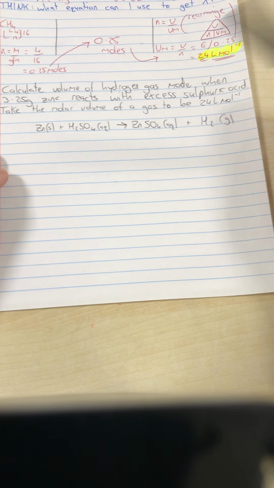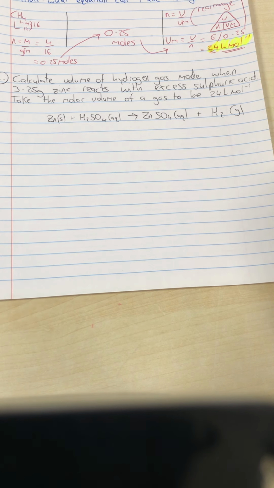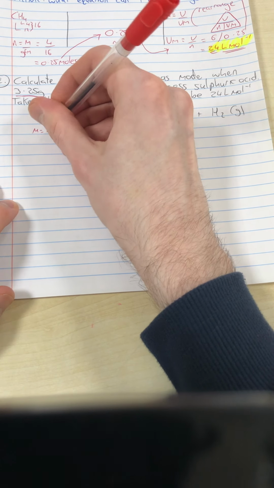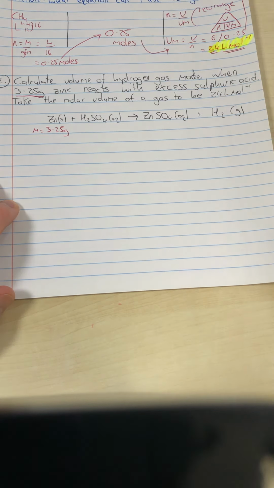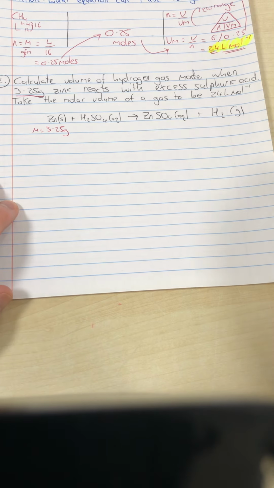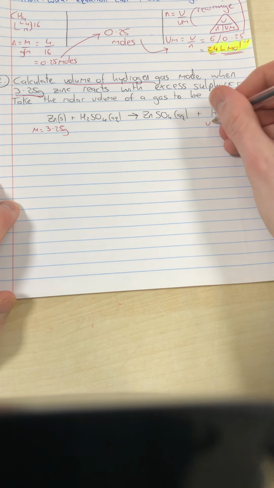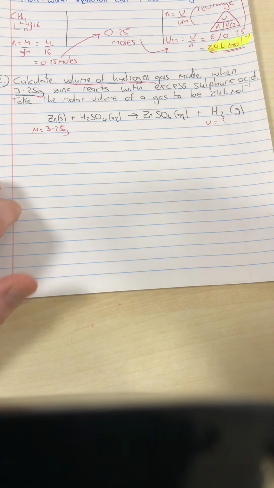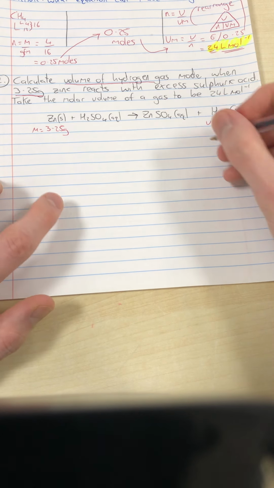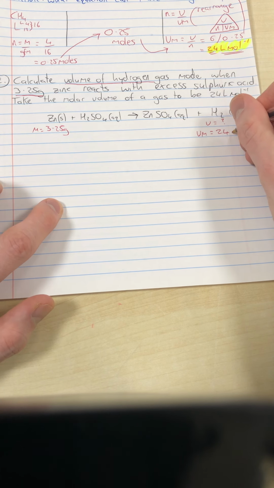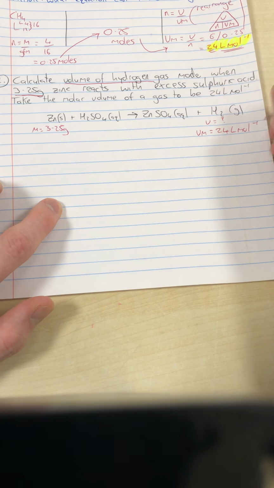Now, first things first, we write what we know. What do we know from this question? Well, we've got 3.25 grams of zinc, so that's our mass. What we're trying to work out is the volume of hydrogen, so V equals question mark. But we also know the molar volume is 24 litres per mole.